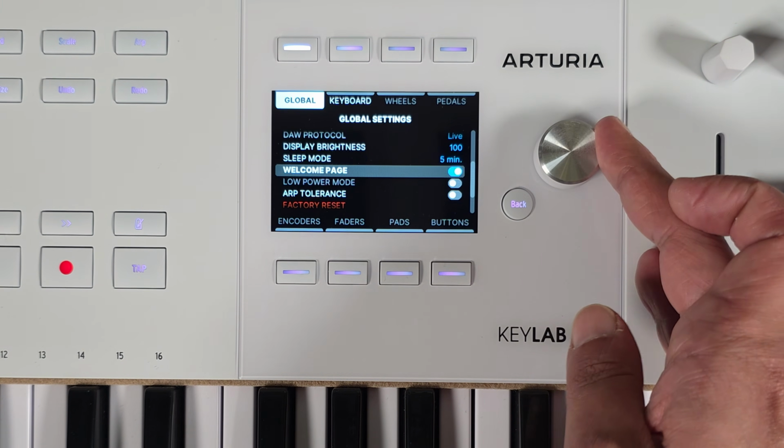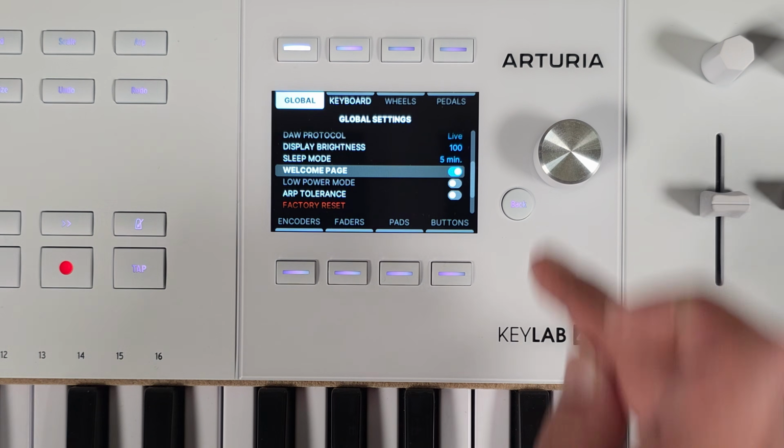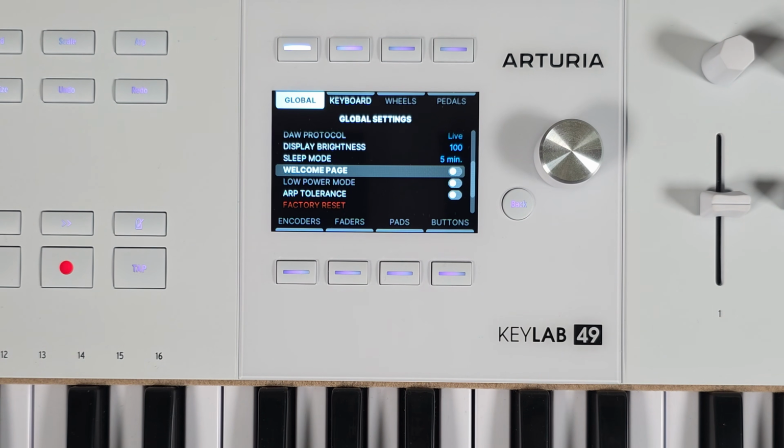Now this was super interesting. It says welcome page. So when you turn it on at the beginning, it will just show a screen asking you to select a program. Well, if this one is disabled, just like that, when you turn on the controller, it will not ask you for a program. It's just going to load the last program that you used.